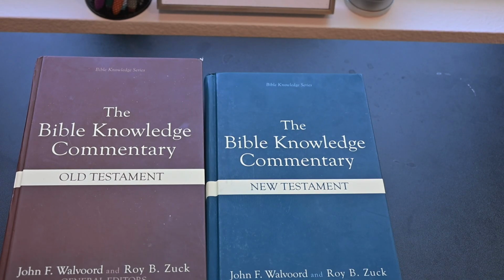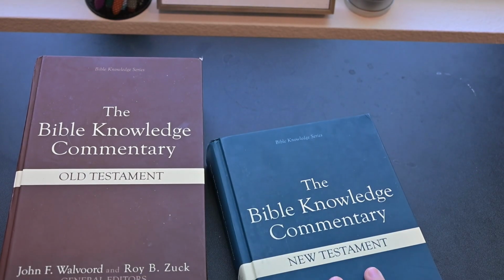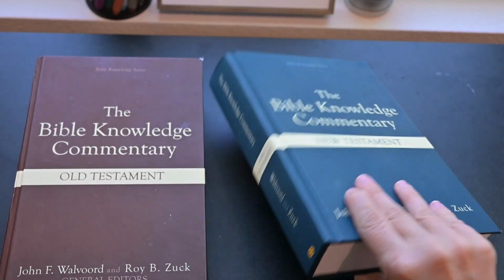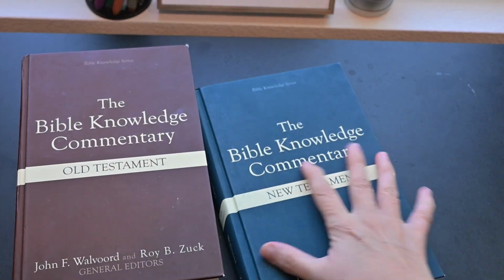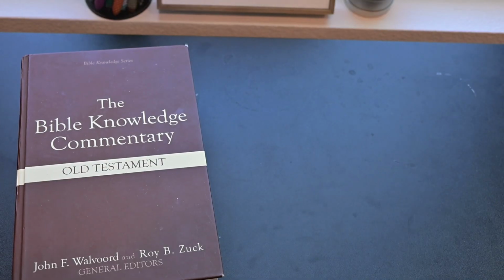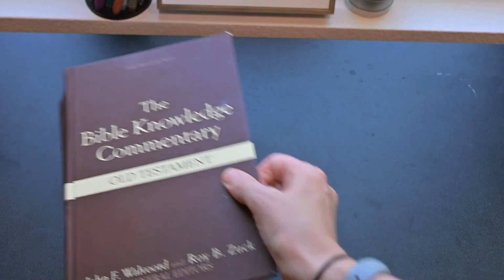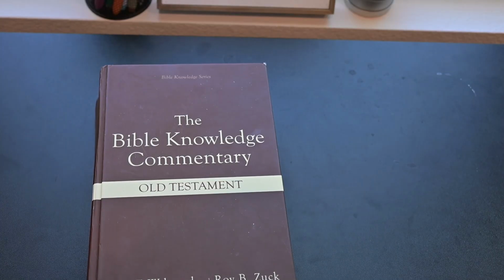Today I'm going to do a review of the Bible Knowledge Commentary. So you can see here, this is the Old Testament and the New Testament. The New Testament is quite smaller than the Old. We'll start off with the Old Testament.